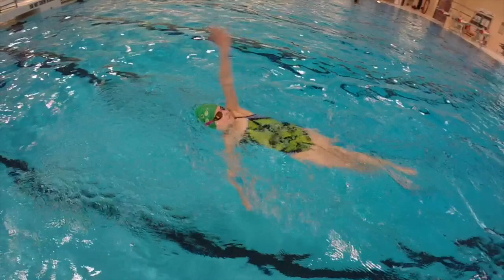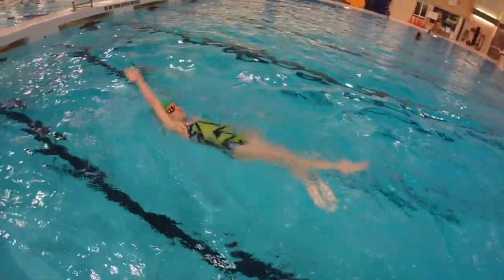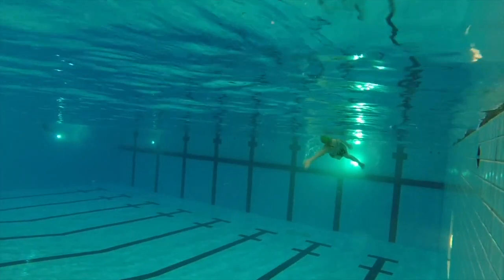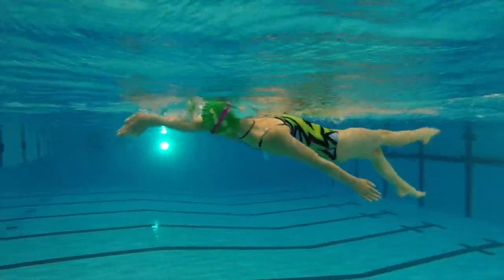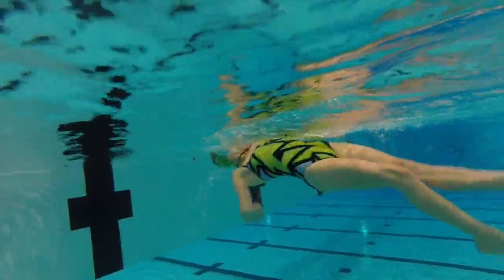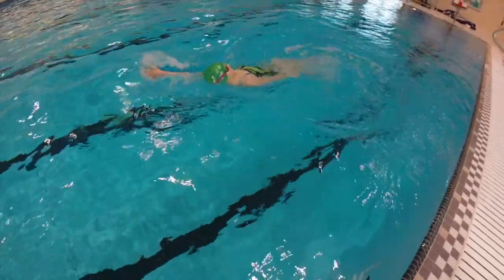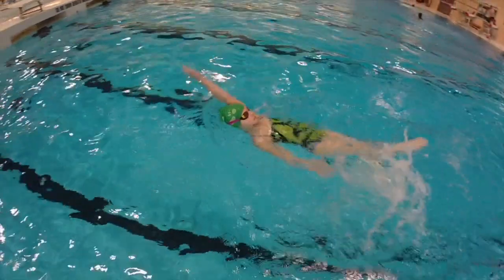Notice the extended arm. The ulnar deviation of the wrist during the recovery phase amplifies the depth of the catch, which will create less white water throughout the pull. Now you see the swimmer rotating their body and pulling with a bent arm simultaneously. But if the swimmer did not do the rotation, the pull would look like this, creating white water and waves which will slow down the swimmer.